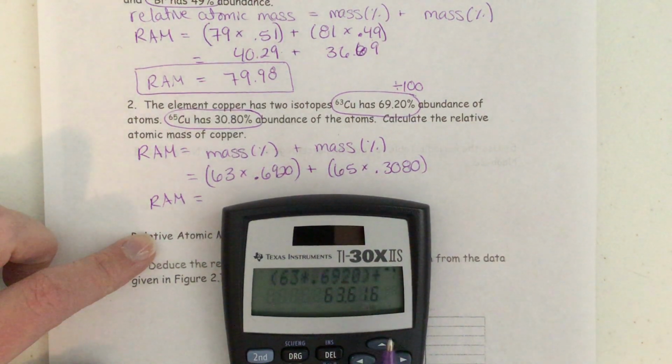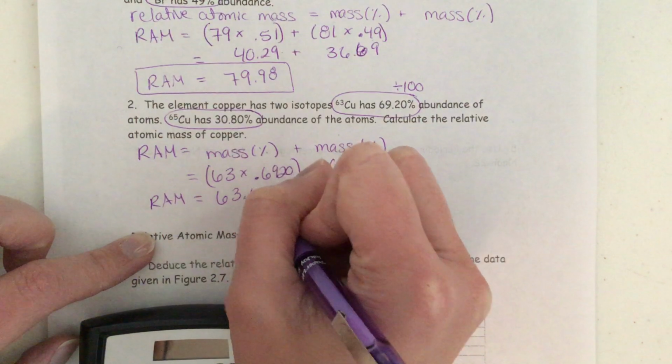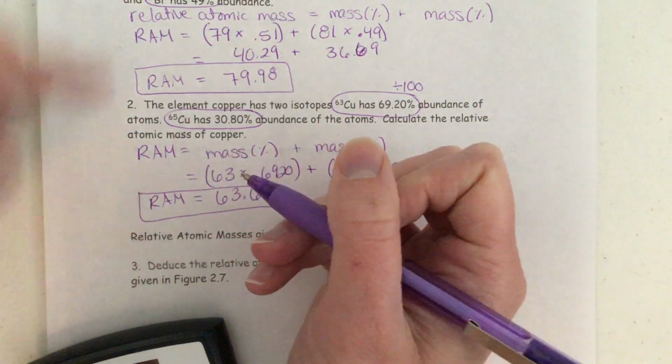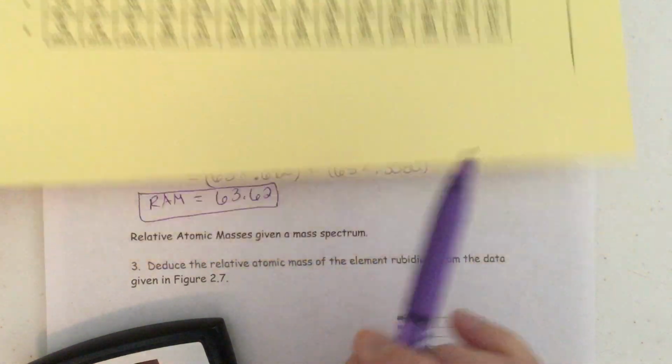And remember I'm rounding to 2 decimal places. So this is going to be 63.6, this 6 bumps that 1 up to a 2. So 63.62, and no label, because this makes me really sad, but if you look on your periodic table, there's no labels on their masses either.